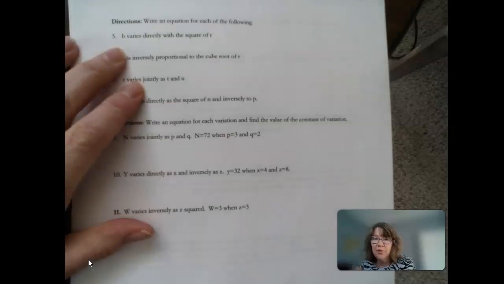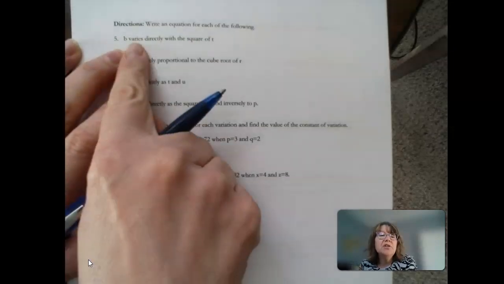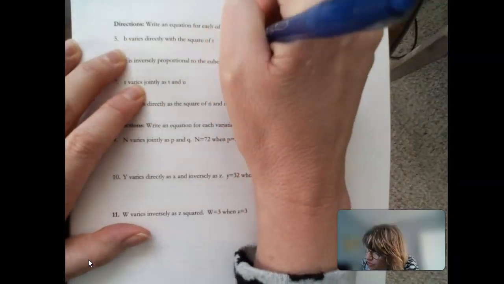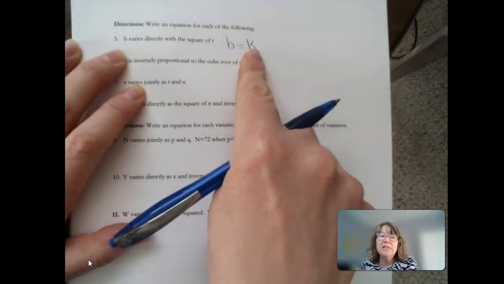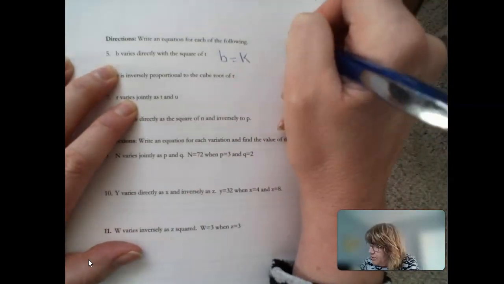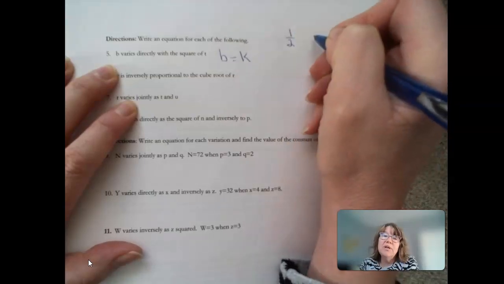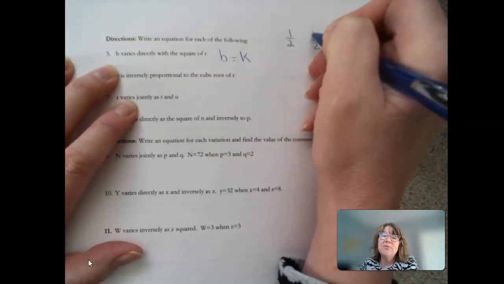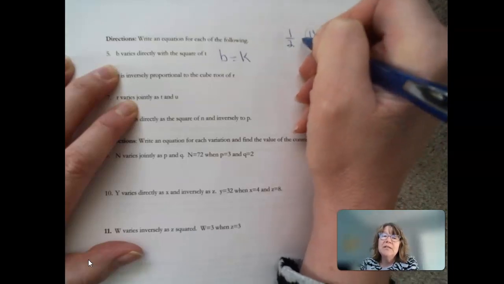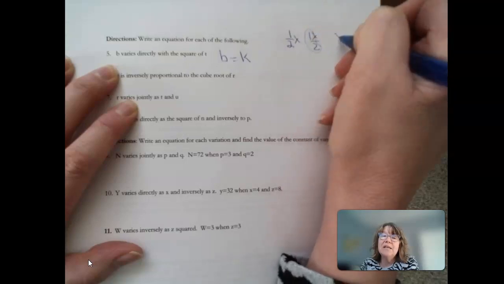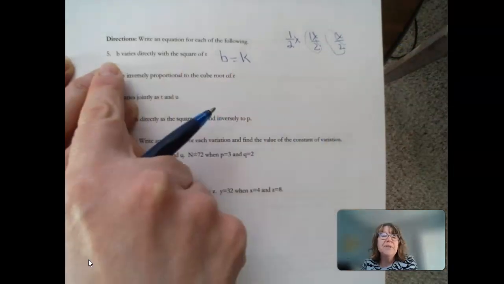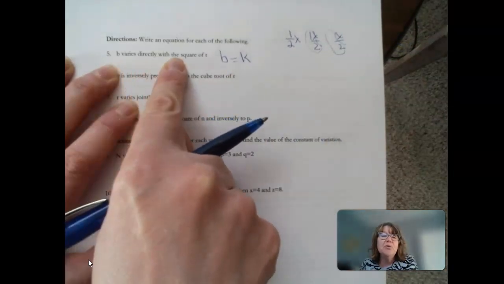All right, so this unit actually isn't too bad. If B varies directly, that means your K is always your constant. It's always in the numerator no matter what, because if it's a half, you could write a half, or you could have something divided by 2. Those are really the same, so we might as well just always keep K in the numerator. So half X is the same as X divided by 2. So we just go ahead and keep K in the numerator no matter what. But that's your constant.